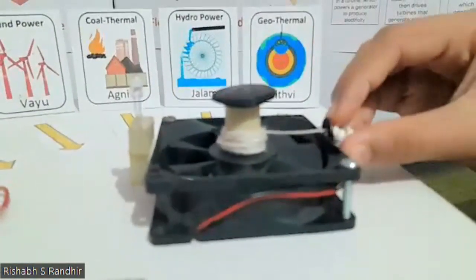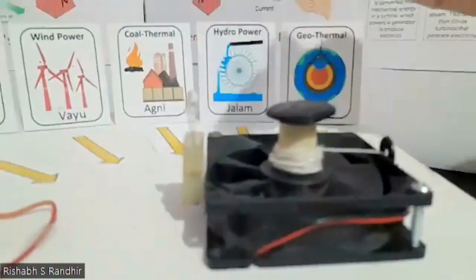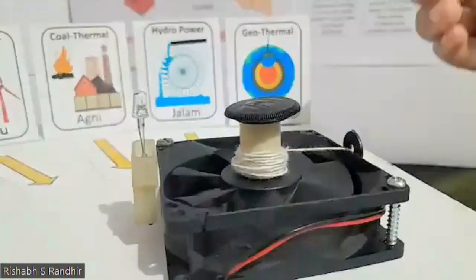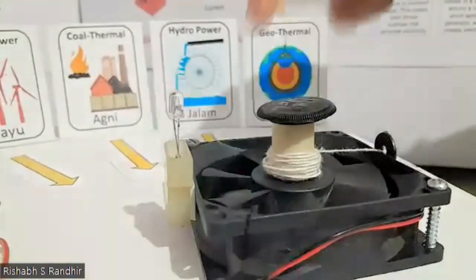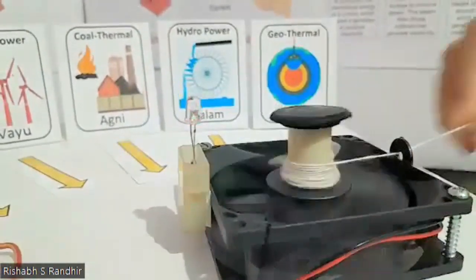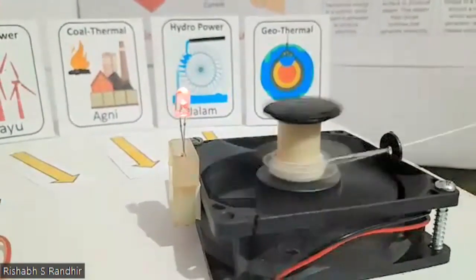So I'm going to pull this, and when I pull this, the motion will make electricity. I'm going to do this a couple of times so you can see. And remember, pay attention to the bulb so that you can see it glow. Can you see it glow? Right there.